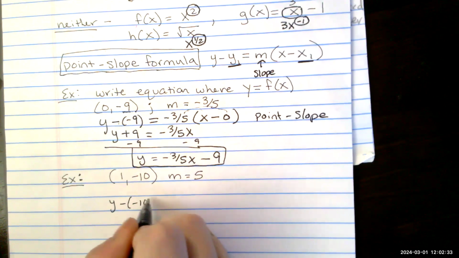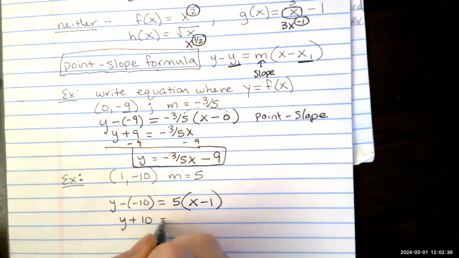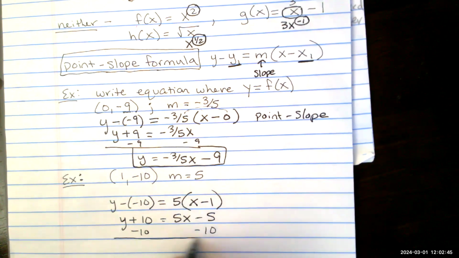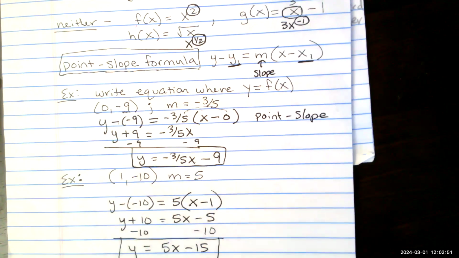y minus the y equals the slope, x minus the x. Distribute the 5, and now subtract the 10, 5x minus 15. Okay?